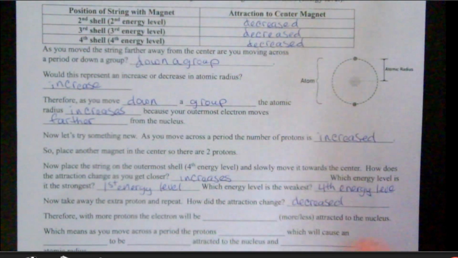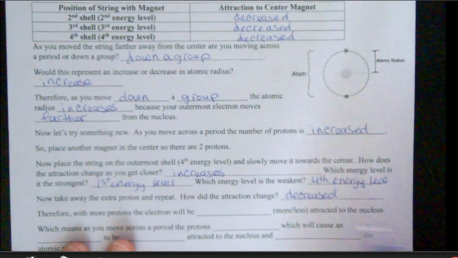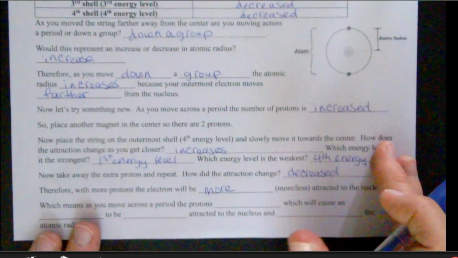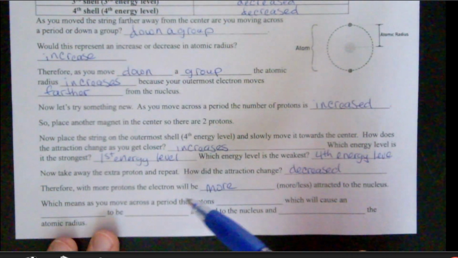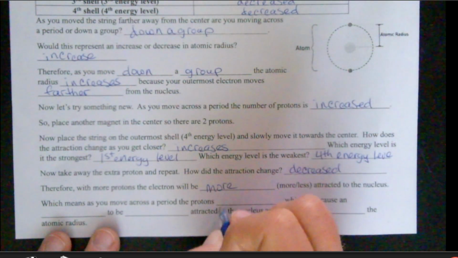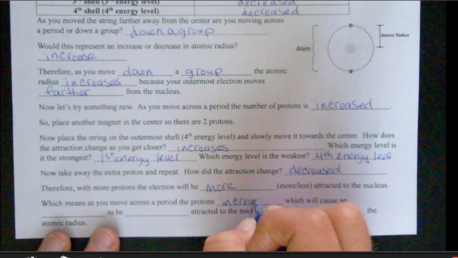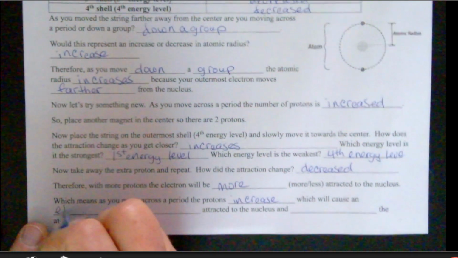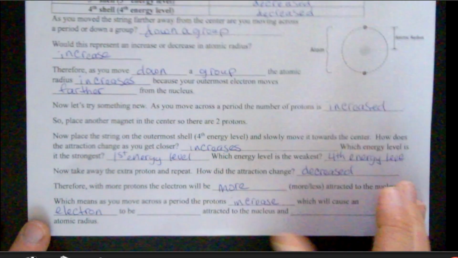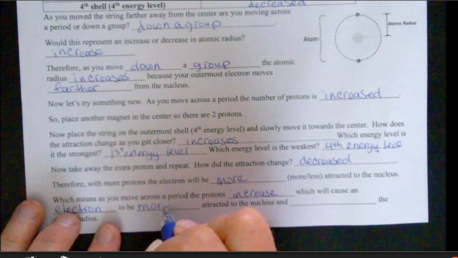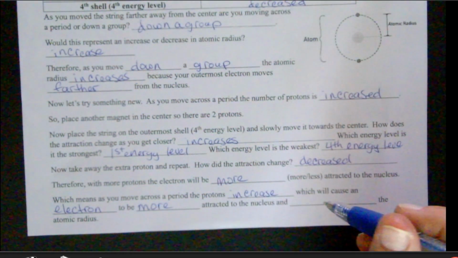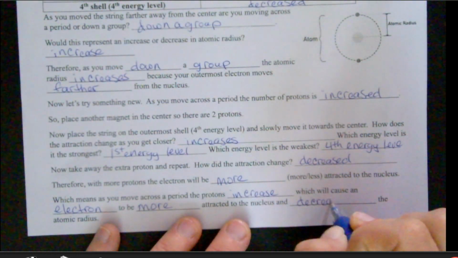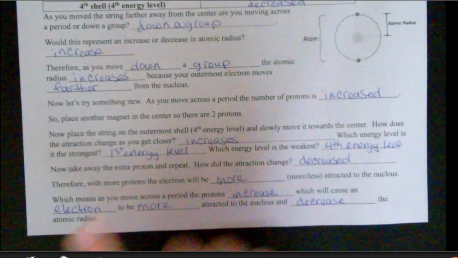Therefore, with more protons, the electron would be more attracted to the nucleus, which means as you move across a period, the protons increase, which will cause an electron to be more attracted to the nucleus and decrease the atomic radius. So the closer it moves, the smaller the radius.